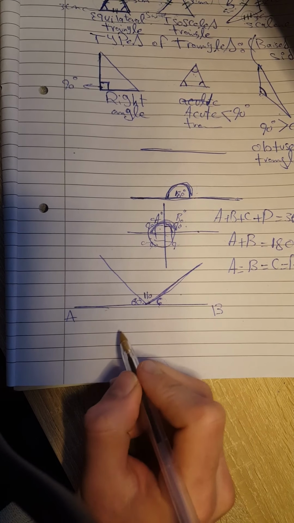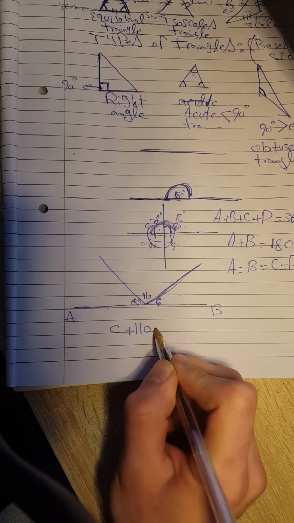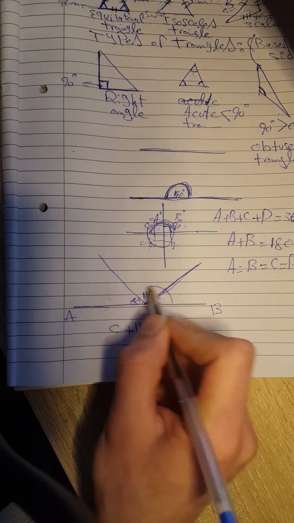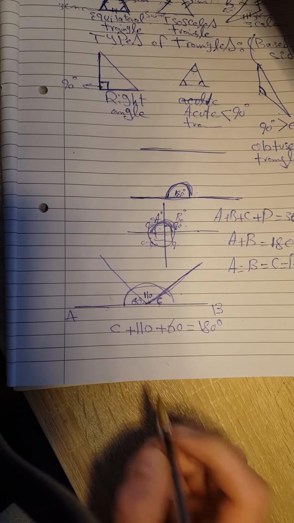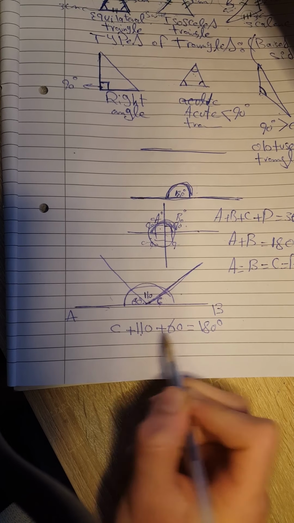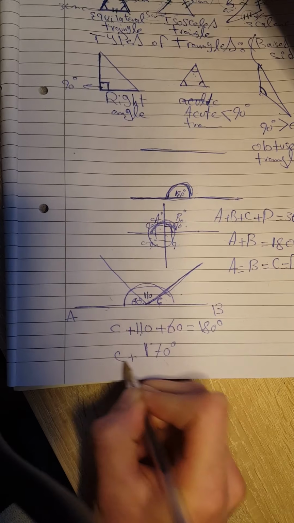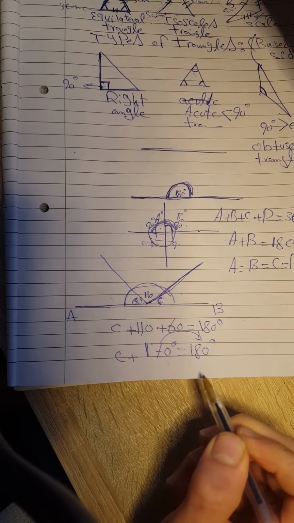So as we know, C plus 110 plus 60, all of those equal to, as we said, 180 degrees. So 110 plus 60 is 170 degrees, plus C equals 180 degrees. So we'll take this one to the other side.